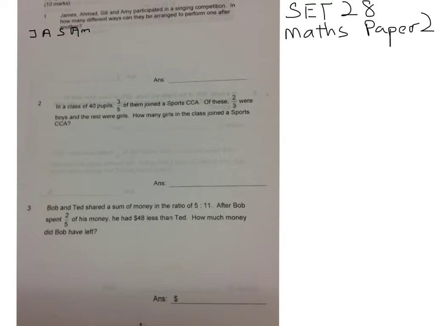Alright, the next sequence we can actually have James, Ahmad, Amy, Siti. Then we could actually have James, Siti, Ahmad, Amy, or James, Siti, Amy, Ahmad. Okay, we also could have James, Amy now, followed by Ahmad, Siti, or James, Amy, Siti, Ahmad. Okay, so if we start with James in front, altogether we can have 1, 2, 3, 4, 5, 6 combinations.